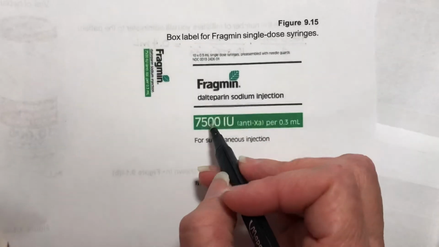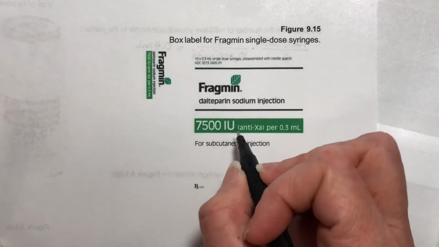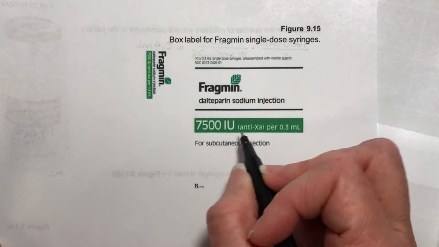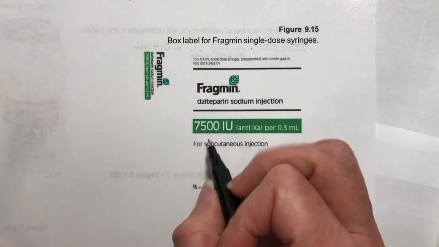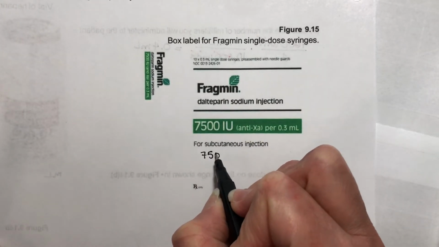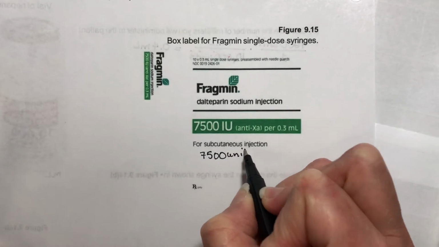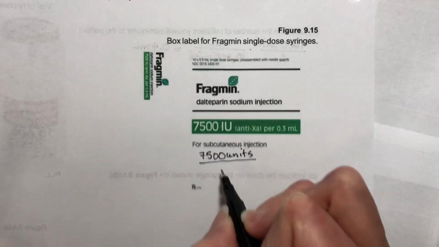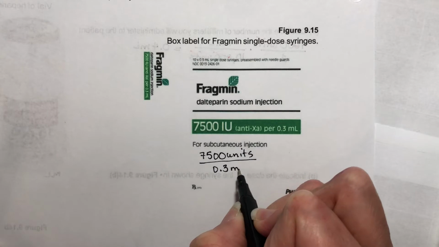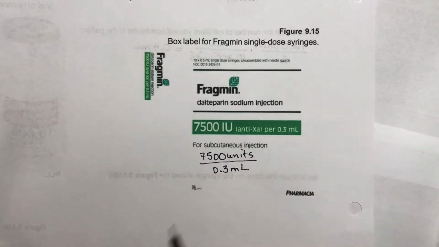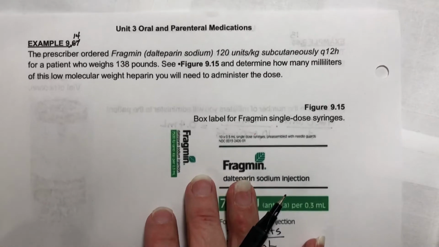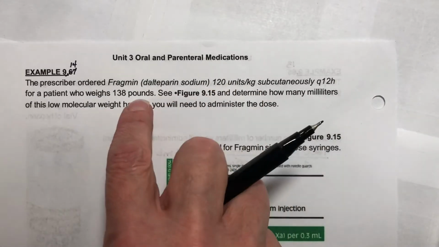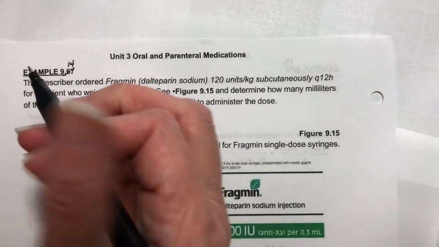All right, so what I see right here is we have IU, international units. So these are still units. 7,500 units per 0.3 milliliters. That's what I'm pulling off this label right here. Okay. Now, we have kilograms and we have pounds, so we're going to need to convert this.